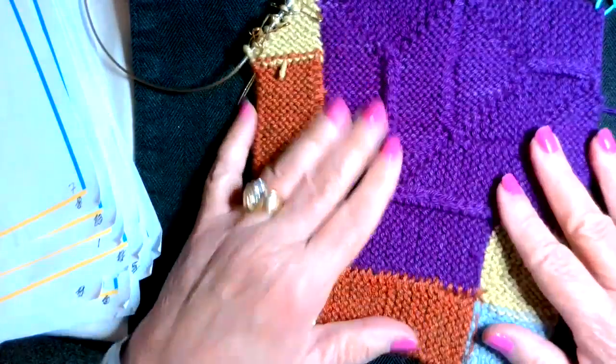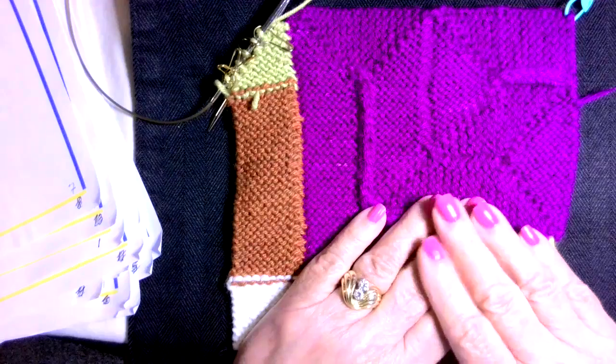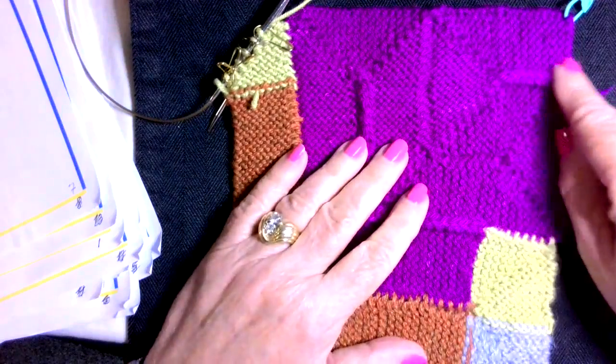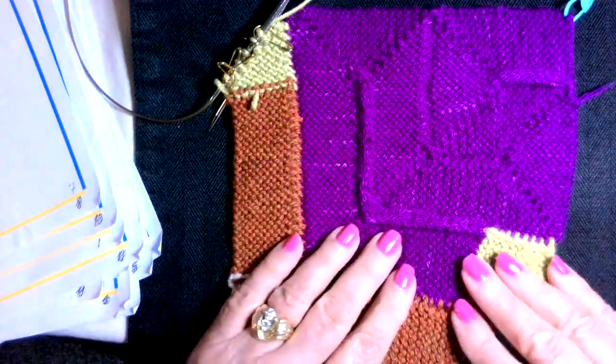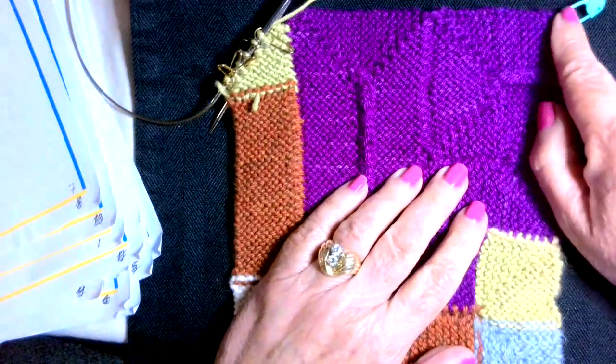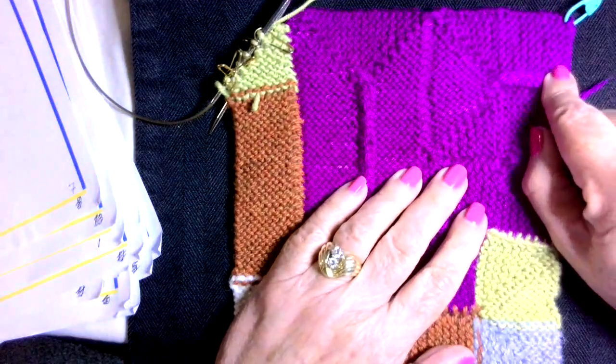I thought I wanted to just start by making a few very general comments. First of all, as you can see, the way I have this arranged, the original square that we knit as part of our pre-class work is right up here in my upper right corner.